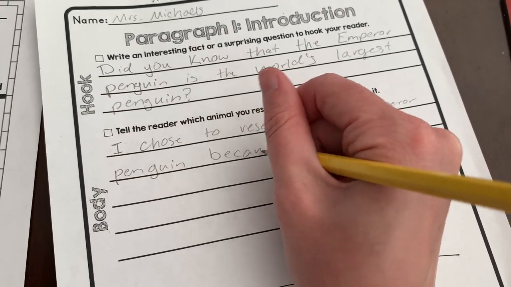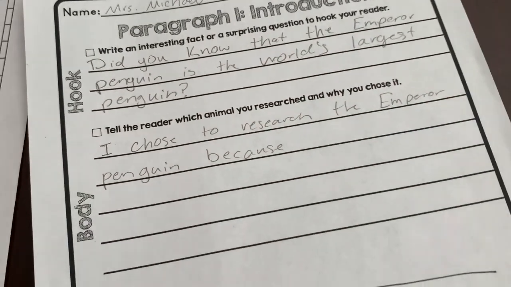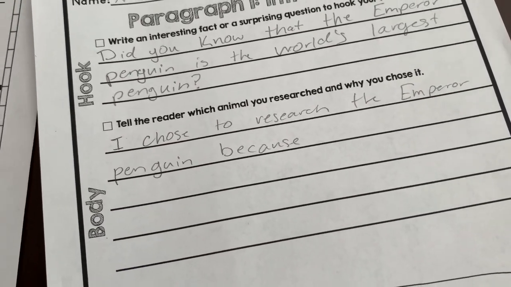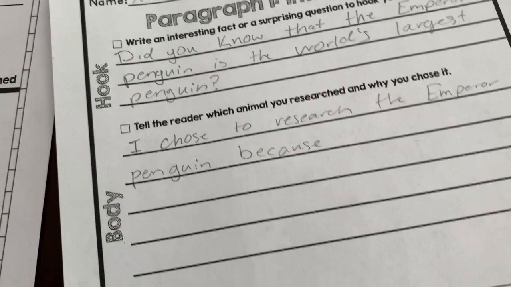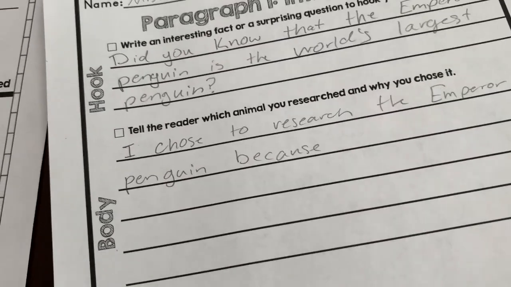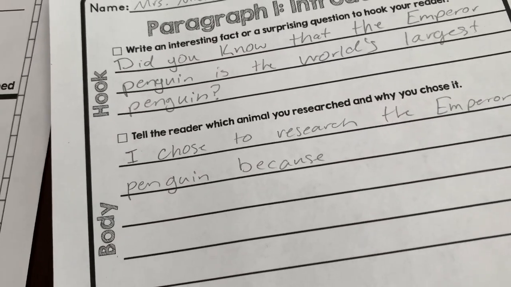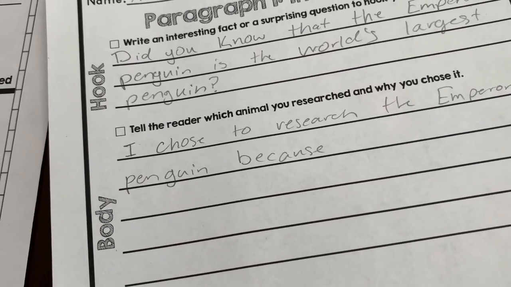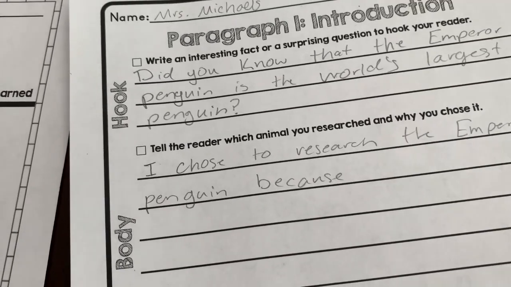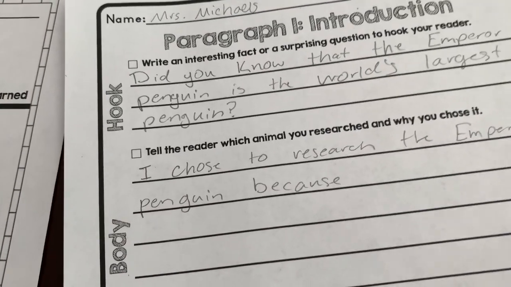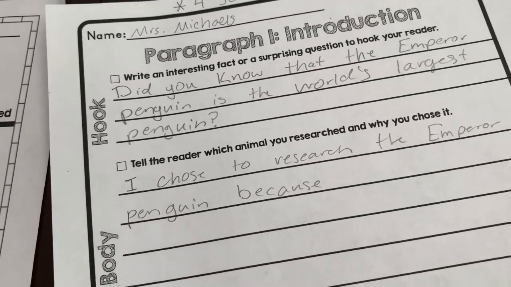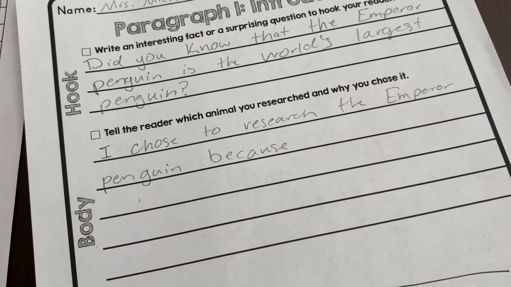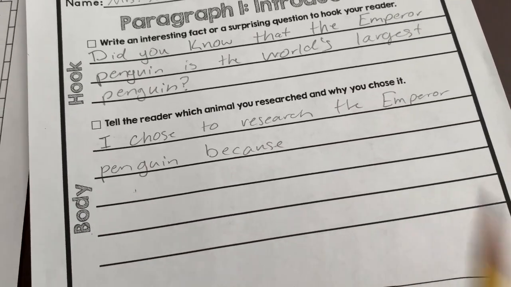because, for me, I chose to research the emperor penguin because I've been interested in penguins since I was a young girl. For you, you might have a different reason. Maybe it's your favorite animal. Maybe it's an animal that you don't know much about and you want to learn more about. Maybe it's just a random animal that you chose. But what you want to do here is, in a complete sentence, tell the reader, why did you choose your animal?